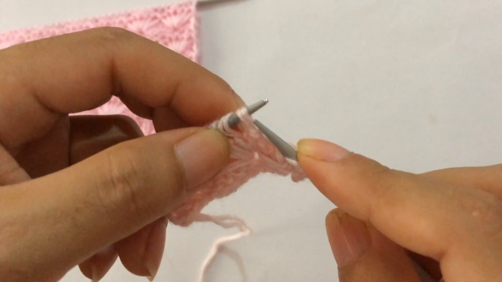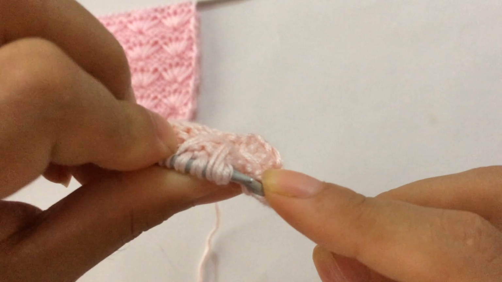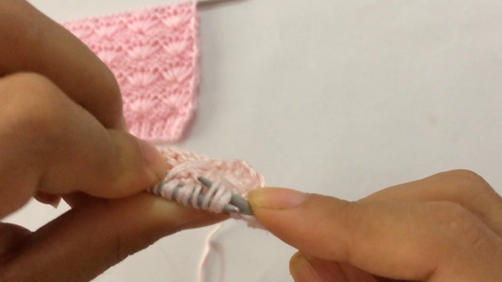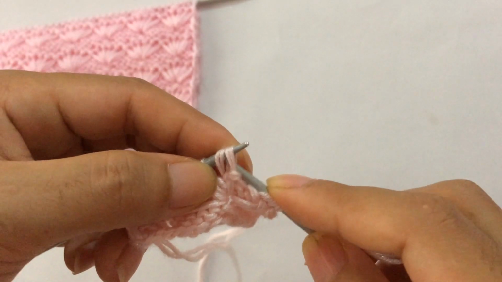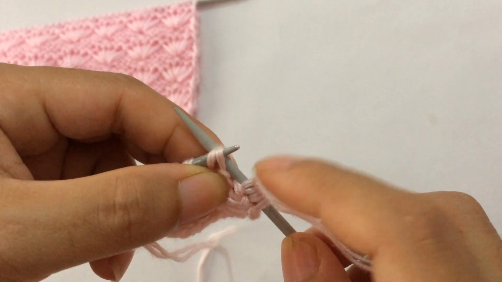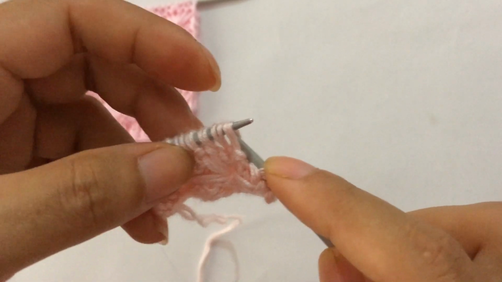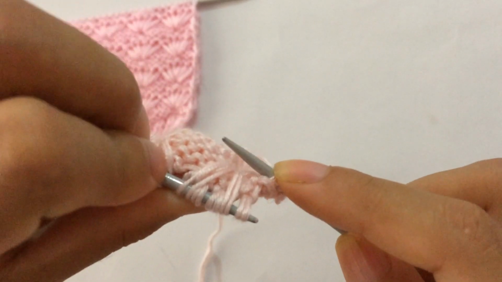And for this stitch and this 1 loop, we're going to knit through the back loop. For these 2, knit 2 together through the front loop, and for this and this we have another loop here.